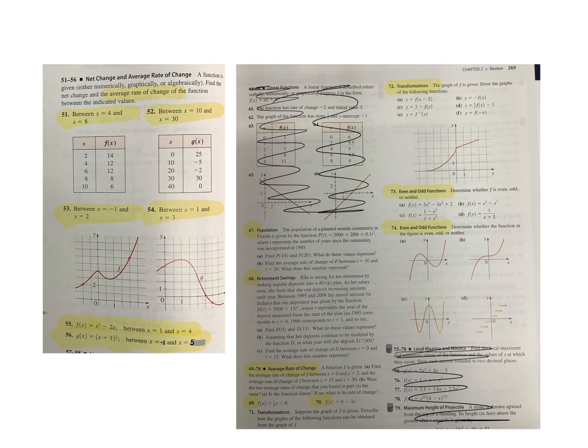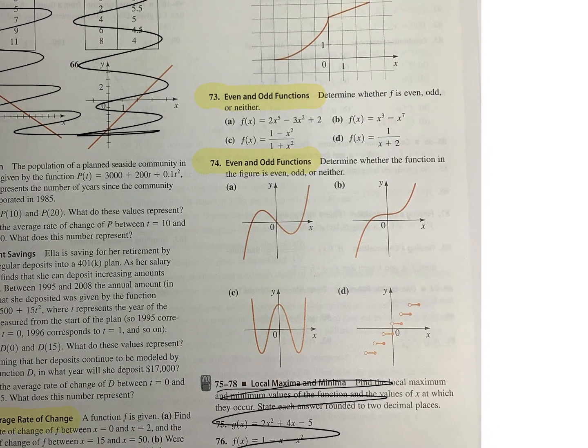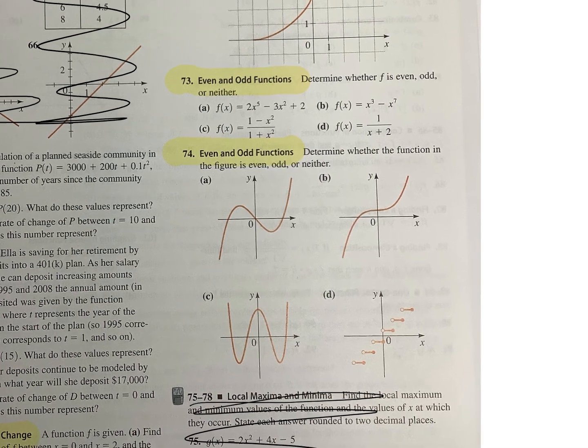Odd and even with the graphs, we didn't really go over that. So I want to start with that first. The way that I have this laid out, it goes page by page. So you're not going to be able to see the last page or the last part of this. So if we look at number 74 first, your odd and even functions.